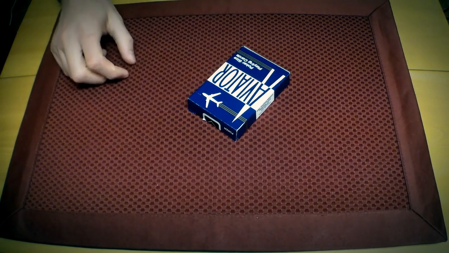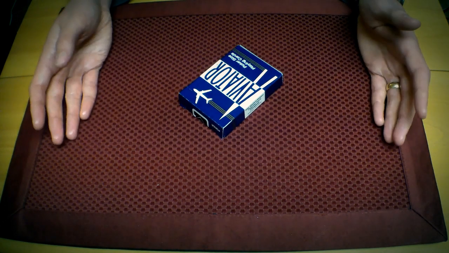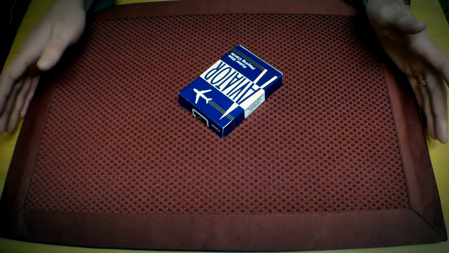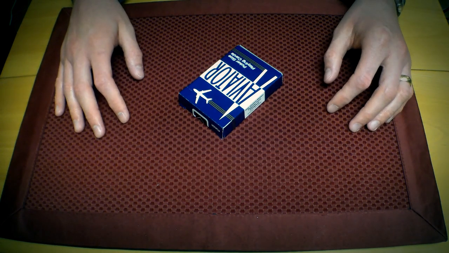So let's just take a look at what the stack is. Before we do that, actually, let's deal with the equivoque. I have it set up so that they can pick any court card. That's my stack. So they can pick Jack, Queen, or King, any suit, any one of those will do. That's how it's set up.